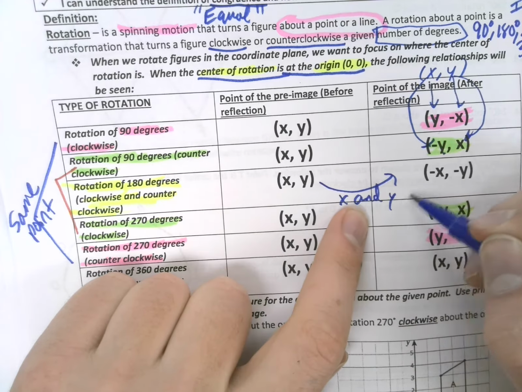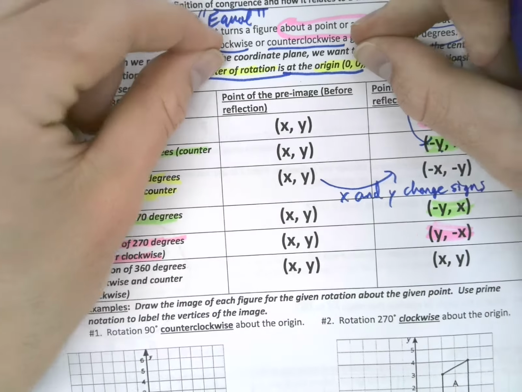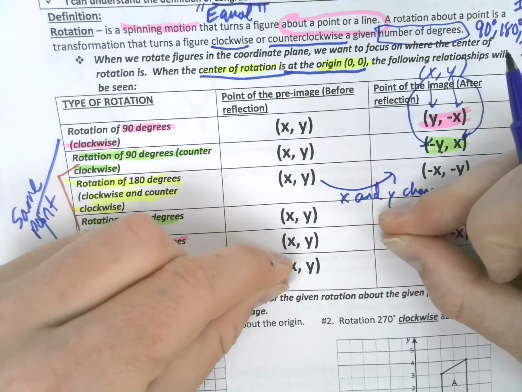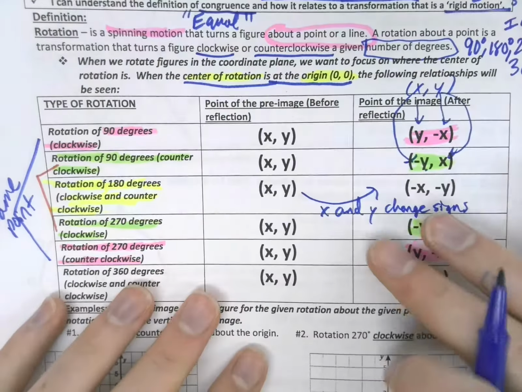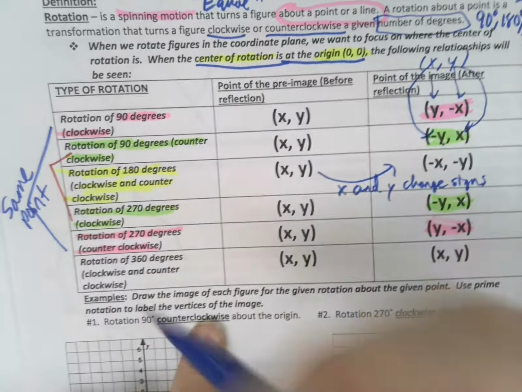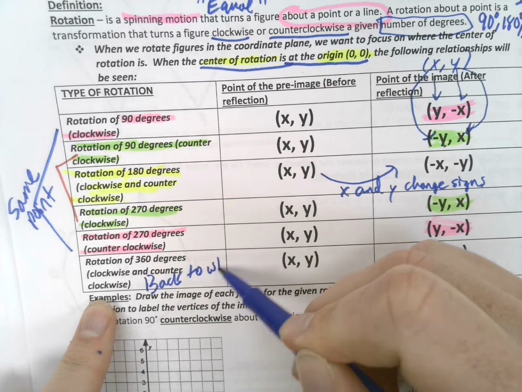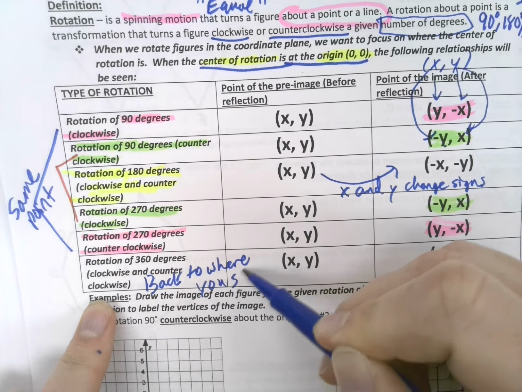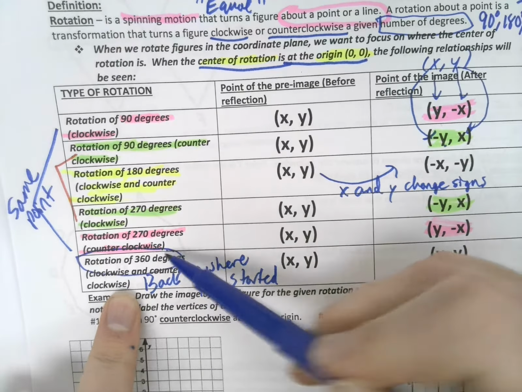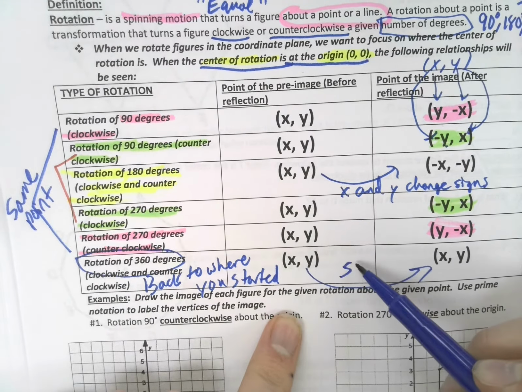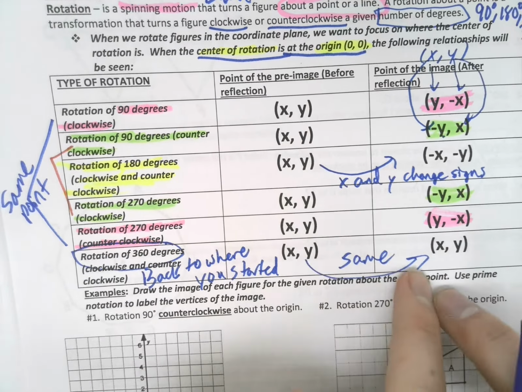x and y change signs. They're in the same positions, just now they're either both below or both above. Or if they're on the sides, they're over on the other side. And then, of course, 360, you are back to where you started. That's kind of nice. If you rotate 360, check it out. It's the same thing. You rotate all the way around and you're back to where you started.